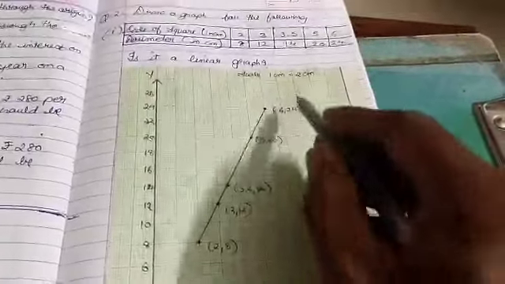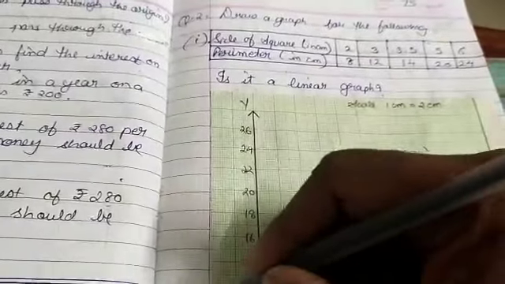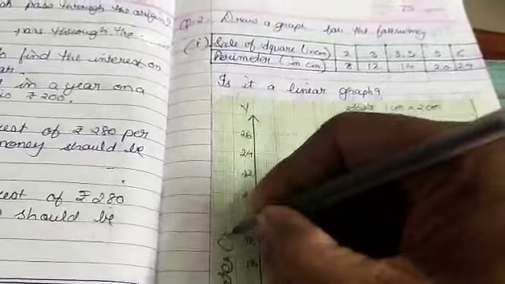So you can also take 1 centimeter equals 2 centimeters. So here it is the perimeter. So write down perimeter, value of perimeter in centimeter.